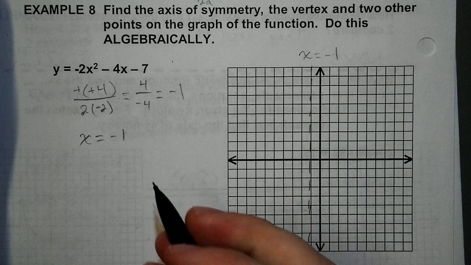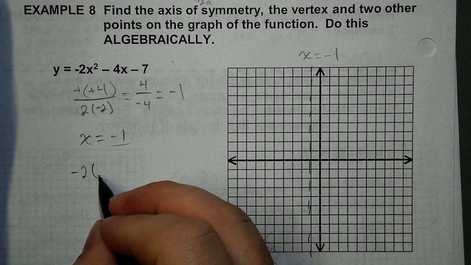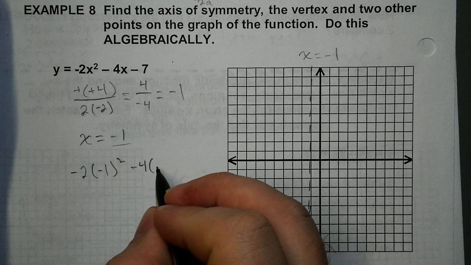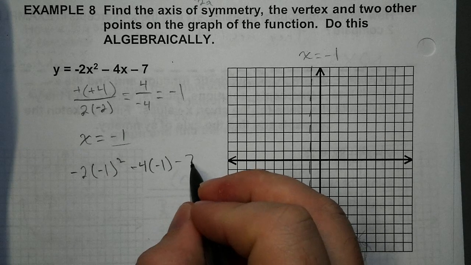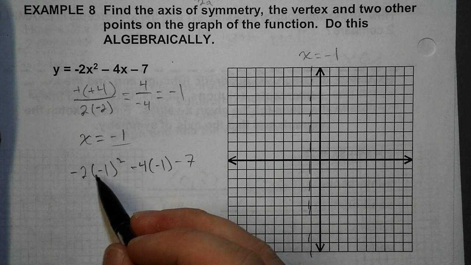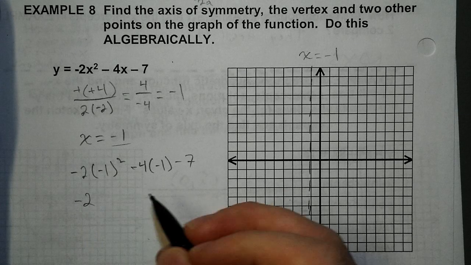For the vertex, plug in the negative 1 into our equation. So negative 2, and we'll put in negative 1 squared minus 4 times negative 1 minus 7. And we just start to solve it. So that's positive 1 times negative 2, which is negative 2.